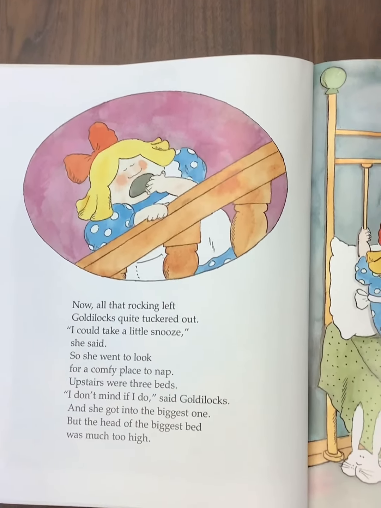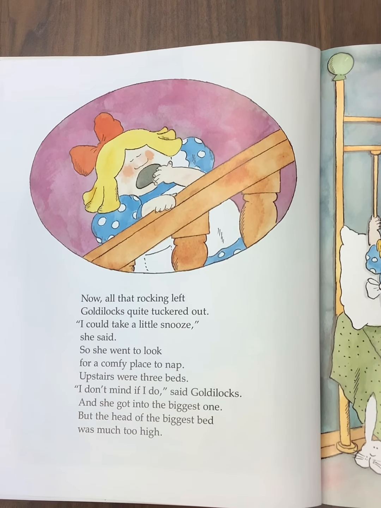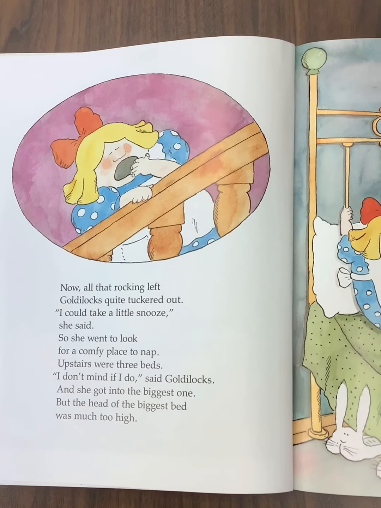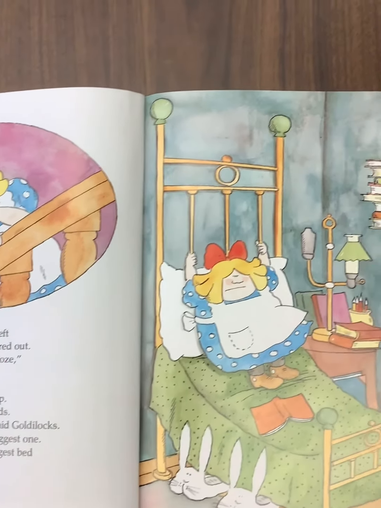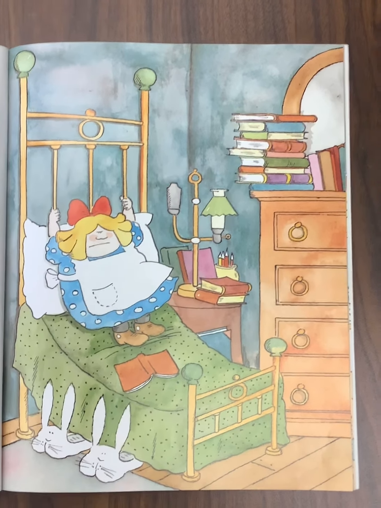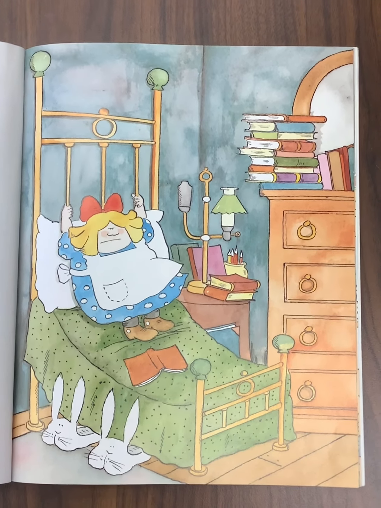Now all that rocking left Goldilocks quite tuckered out. "I could take a little snooze," she said. So she went to look for a comfy place to nap. Upstairs were 3 beds. "I don't mind if I do," said Goldilocks, and she got into the biggest one.